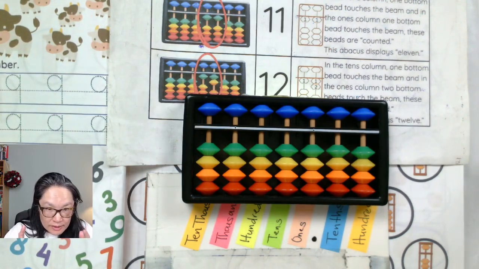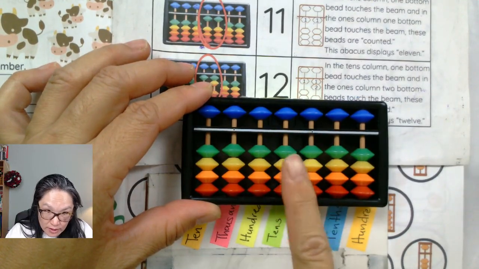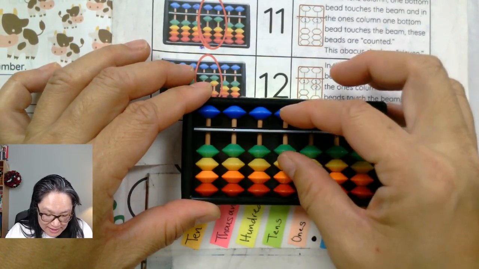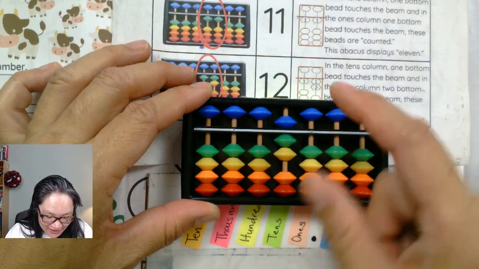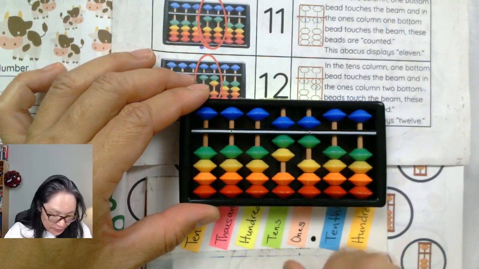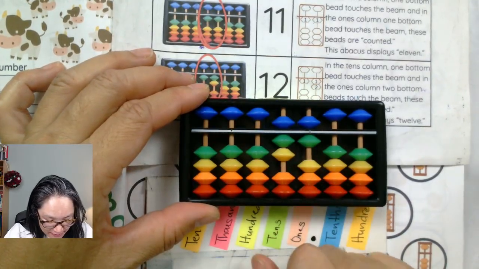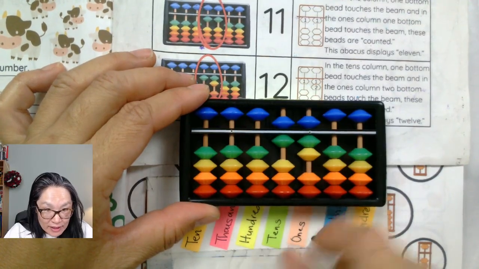Give me a number. 67. So we have our tens and we have our ones. So 70, 5, 6, 7, and 6, which is the backwards of 6, 7. But no, we're doing 76. 6, 7 would be this, 67.